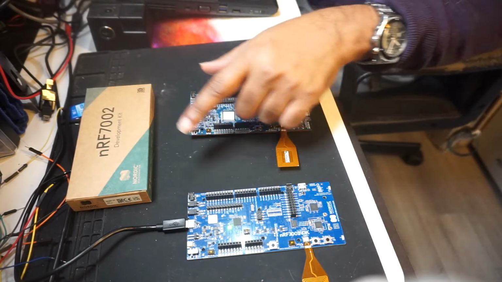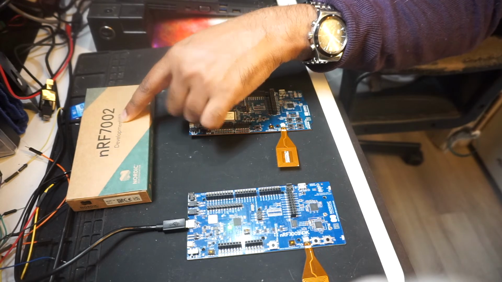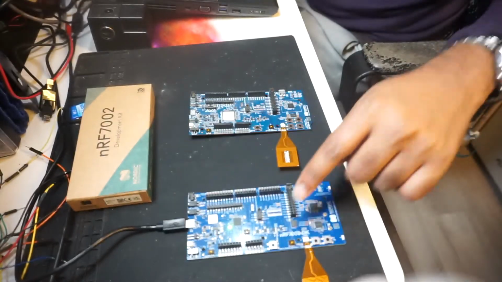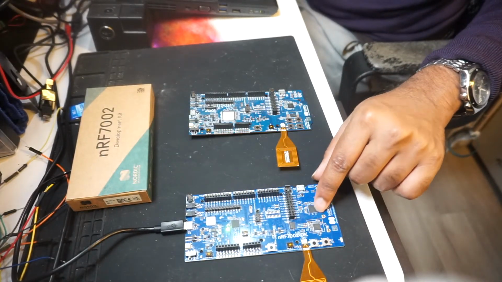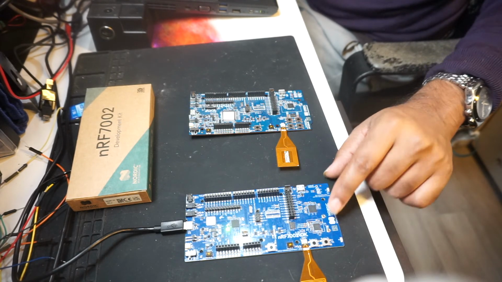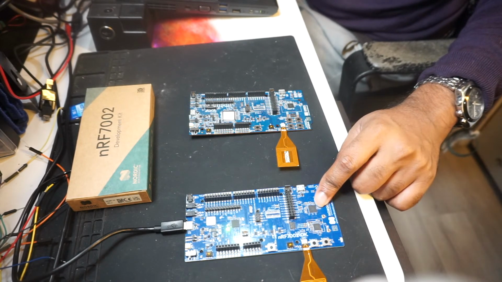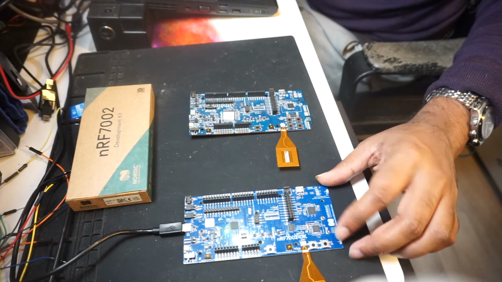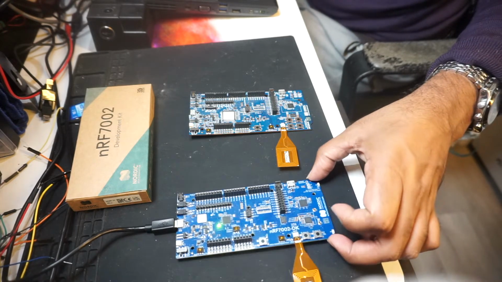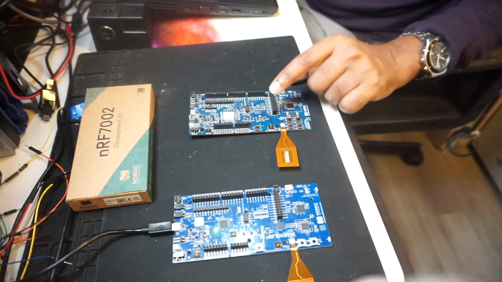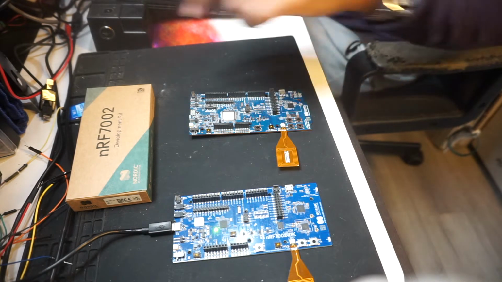Hello everyone, my name is Anthony Shivkumar, and in today's video I want to try to get the Matter protocol working on the Nordic Semi using both the nRF7002DK and the nRF5340. What I have here is a brand new nRF7002DK that I've not opened. This is the nRF7002DK, the Wi-Fi module, and this is the nRF5340. It's still the nRF7002 development kit, and this is the nRF5340.